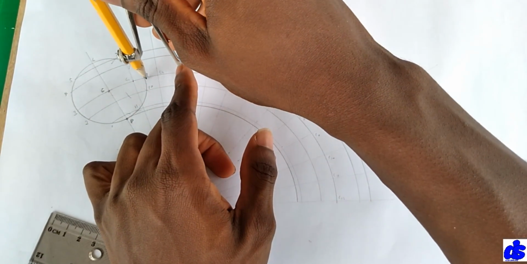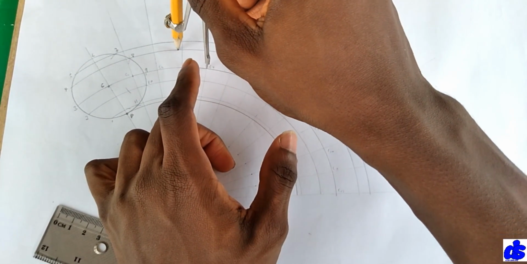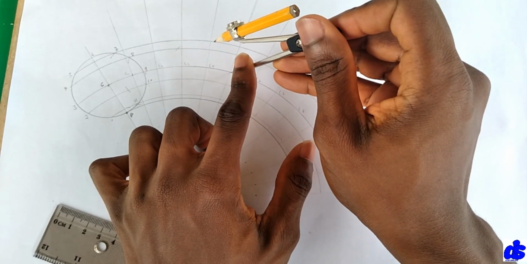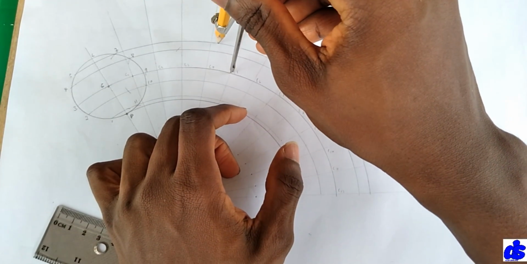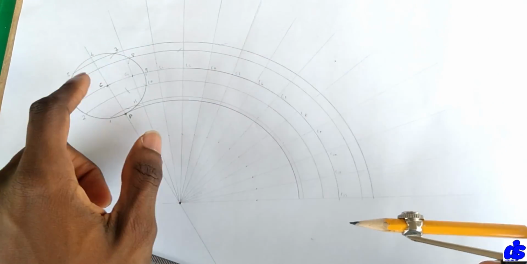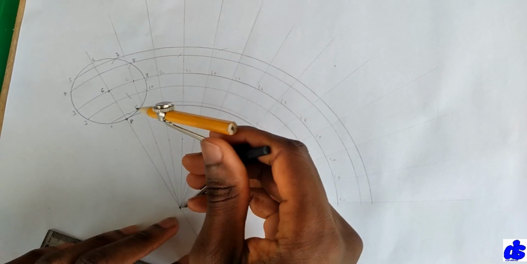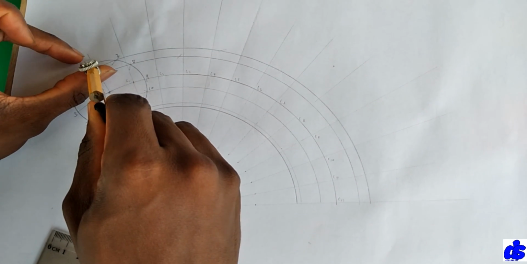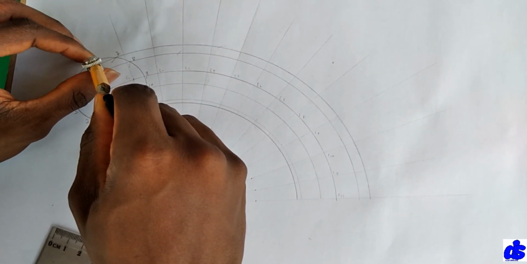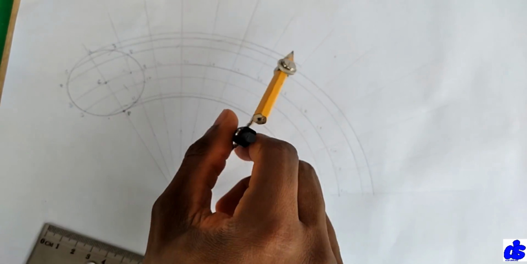C3, arc 3, C4, arc 4, C5, arc 5. Okay, we didn't draw one for C6, so let's draw it right now. Open to 6. That's 6. Then you have the last arc for 6.